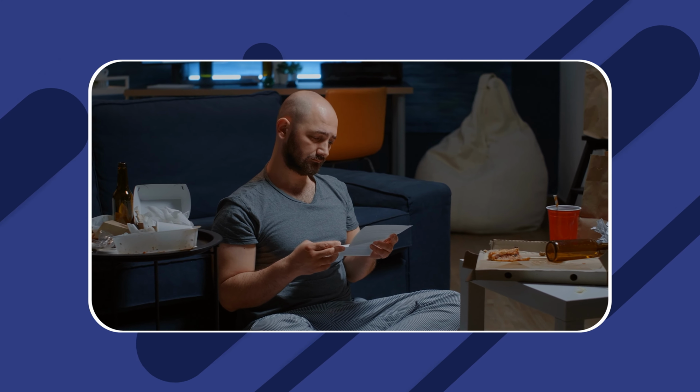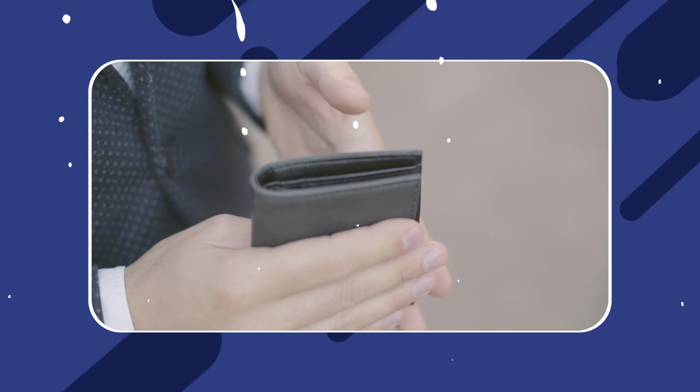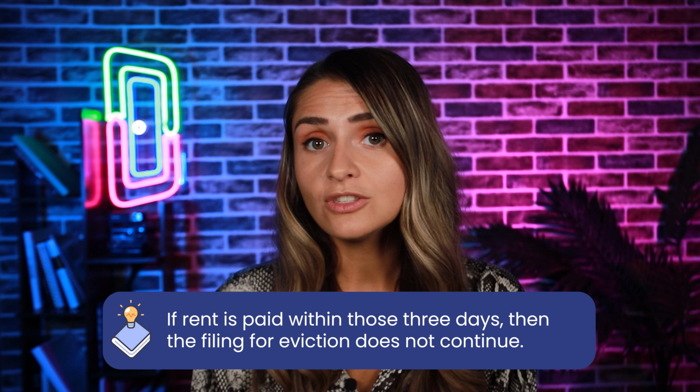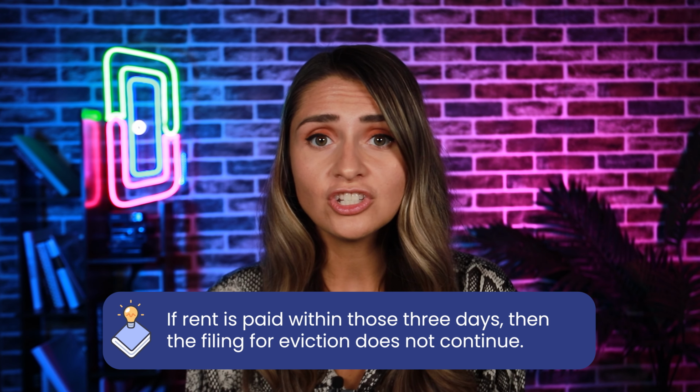Before a landlord can start the eviction process, they are required to give the tenant an official written eviction notice called a 3-day notice to pay. Providing eviction notices is crucial to the eviction process, especially for non-payment. If rent is paid within these 3 days, then the filing for eviction does not continue.